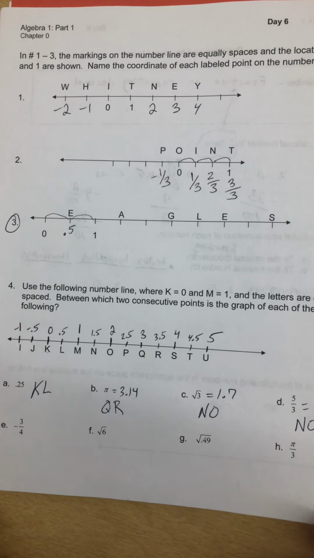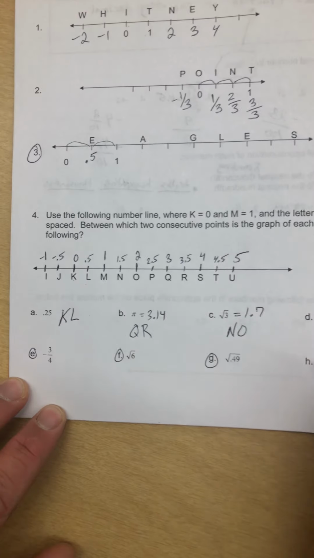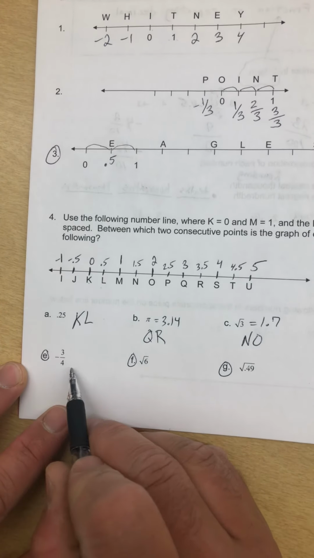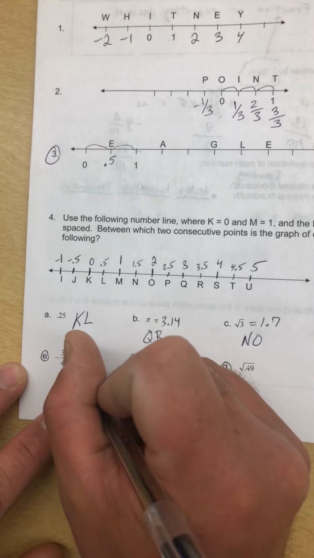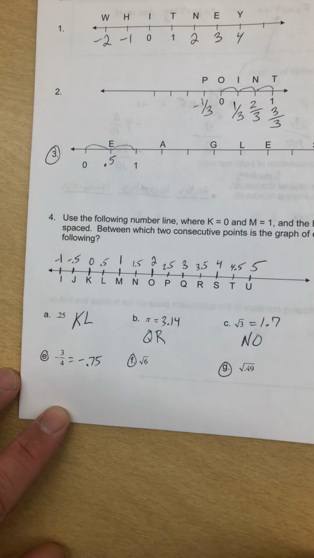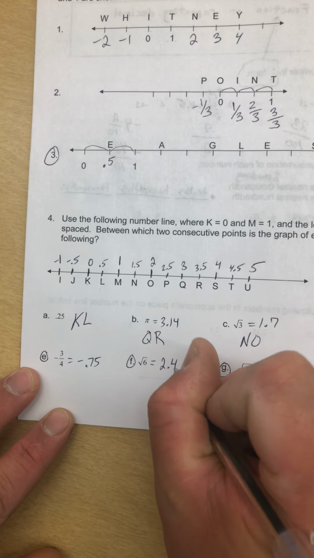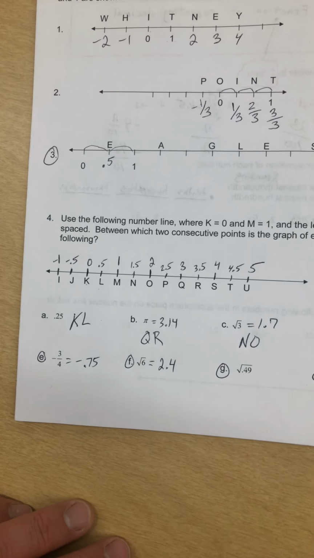All right. These next ones, I'm going to let you try. I'm going to give you the decimals though. All right, so I want you to try these last 4 on your own. -3.4, -3/4, that's the same as -0.75, right? Square root of 6, if you have a calculator, it's 2.4 something. That's good enough for now.